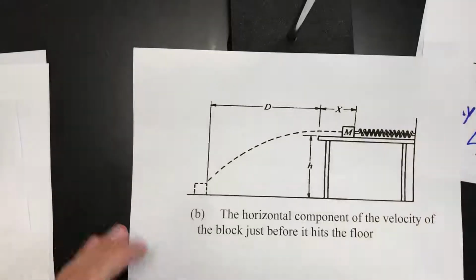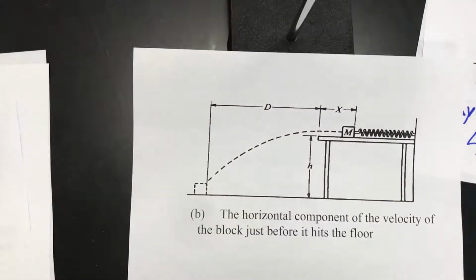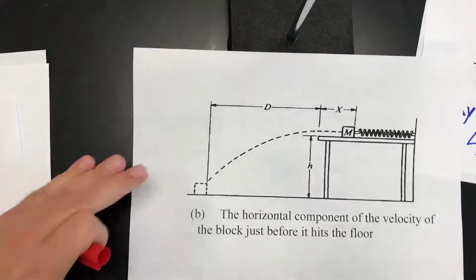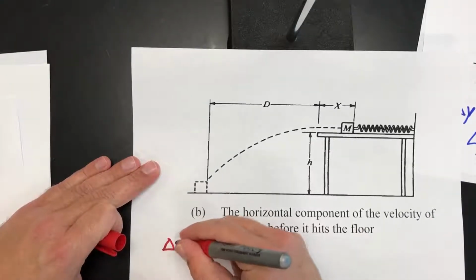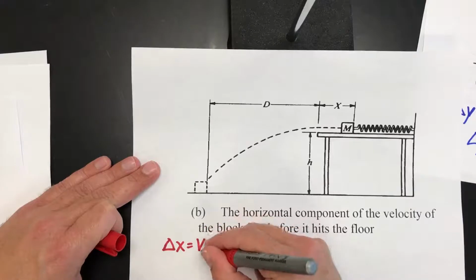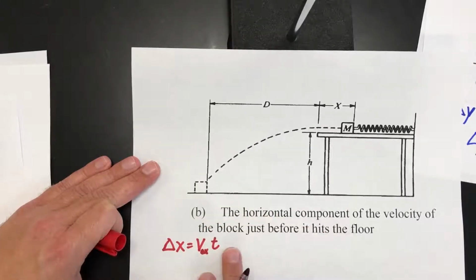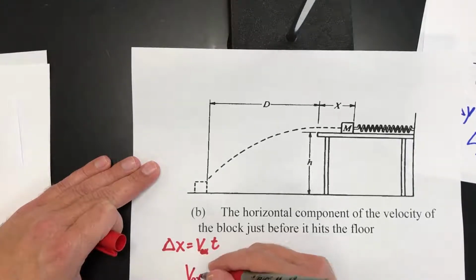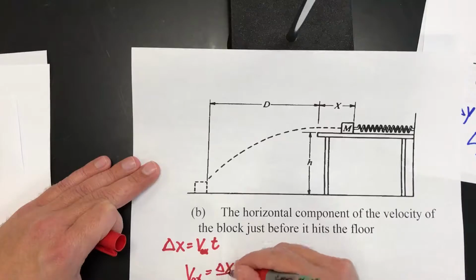So, next part says what is the horizontal component of the velocity of the block just before it hits the floor. By now we should be getting used to the fact that we will also use the third equation horizontally. But this time, it is the plus 1/2 a t squared that goes away. I'm not even going to write it this time because there is no x acceleration. So it simply simplifies down to this. Or in this case, you're allowed to just write the definition of something. The definition of a velocity is the displacement over the time.